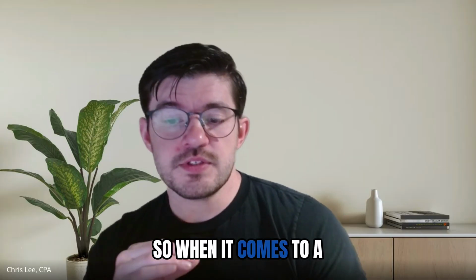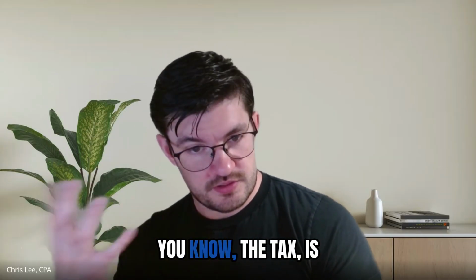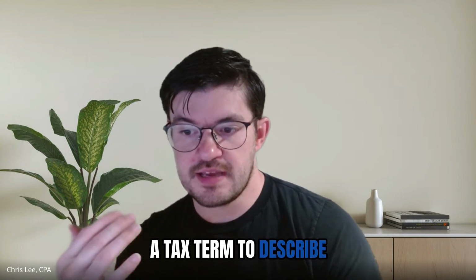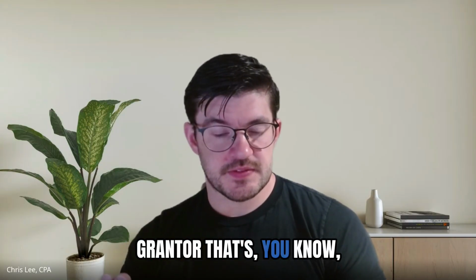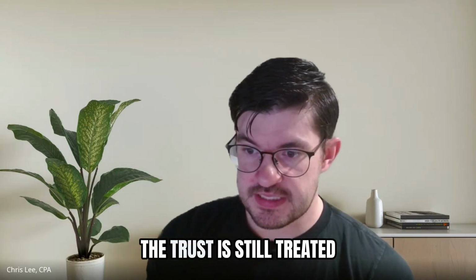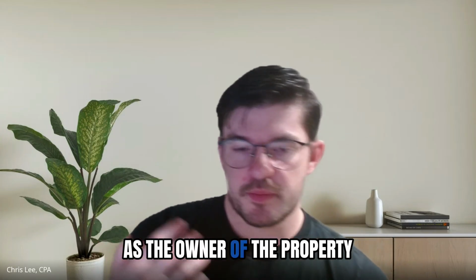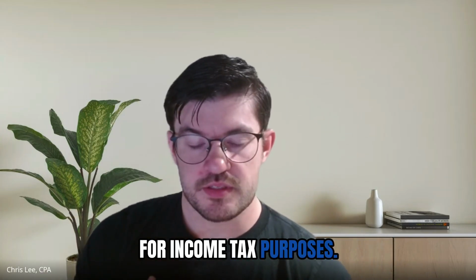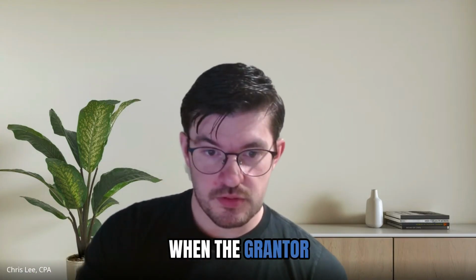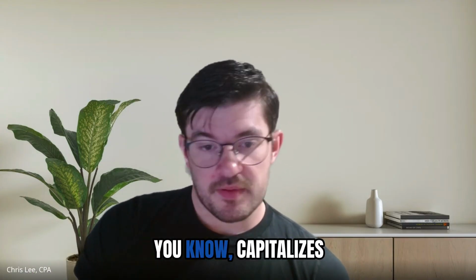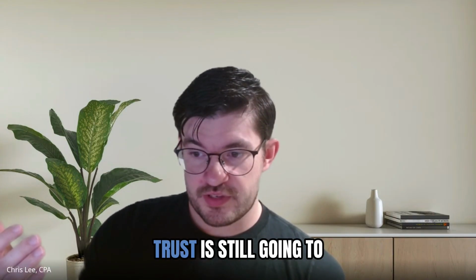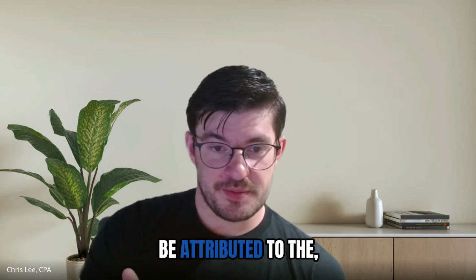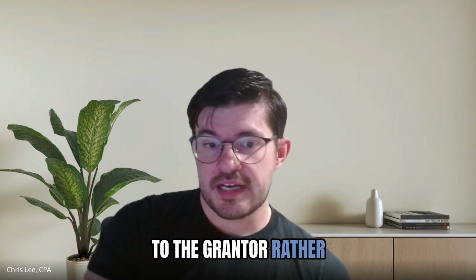So when it comes to a grantor trust, which is a tax term to describe a trust where the grantor that's contributing assets to the trust is still treated as the owner of the property for income tax purposes. So what that means is when the grantor capitalizes or funds the trust, however you want to call it, the income generated by the trust is still going to be attributed to the grantor rather than the trust itself.